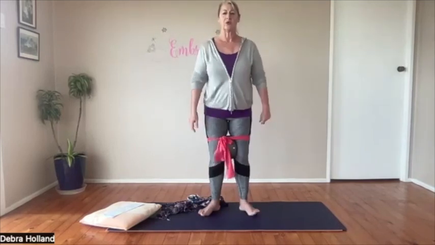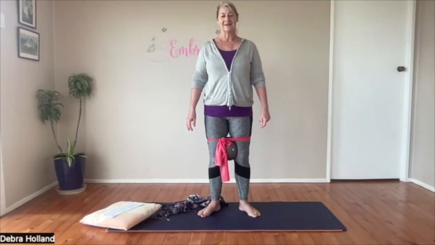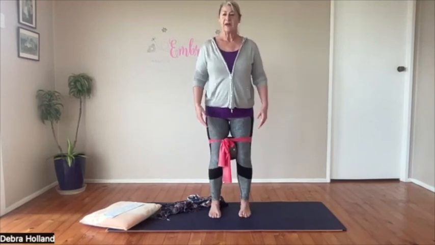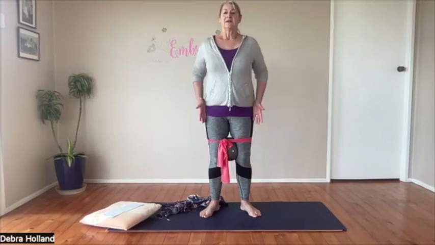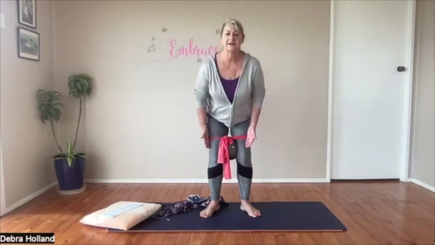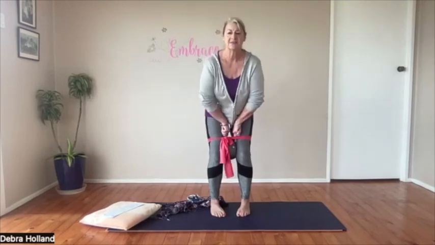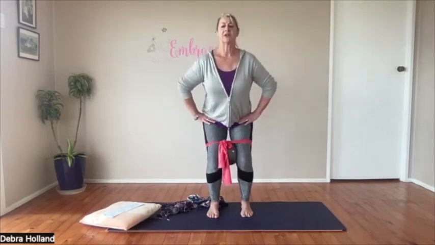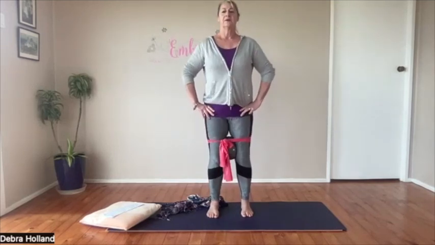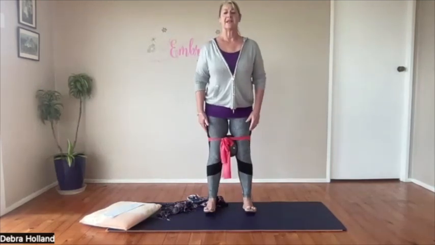Toes pointing forward and not turned out. Again, if you look at your feet and your toes are turned out, you've got muscles that are tight on the outside. If they're turned in, muscles are tight on the inside. So you should be able to keep your feet in parallel. And we're just going to hinge at the hip, and gently squeeze the ball. And you want to feel a little bit of tension in the band.